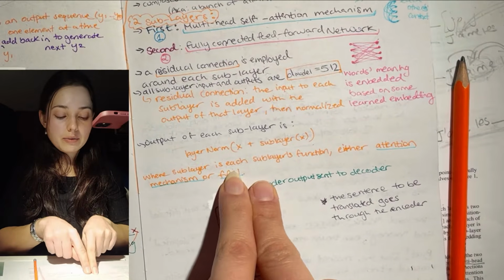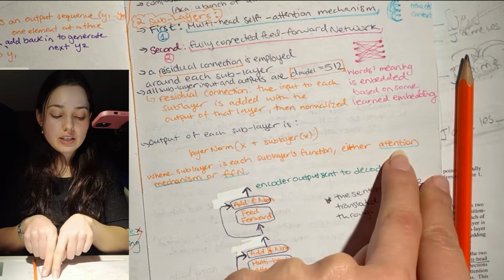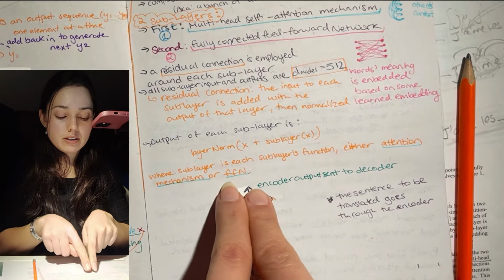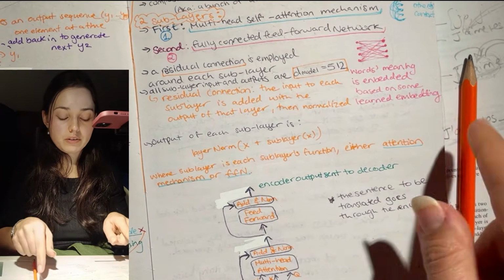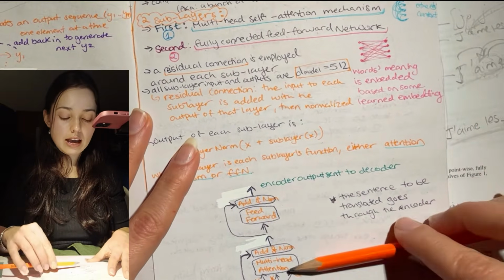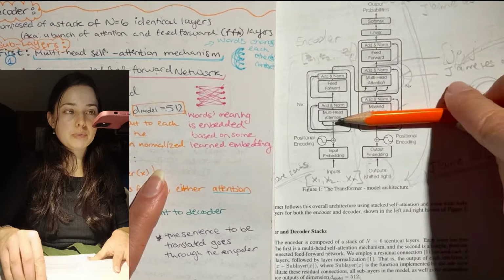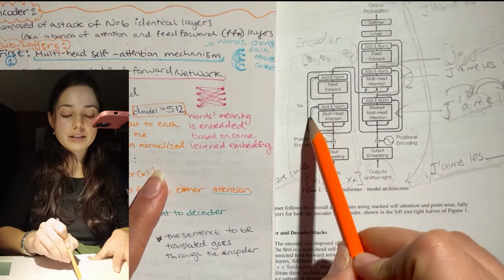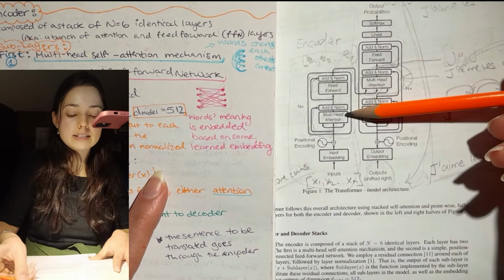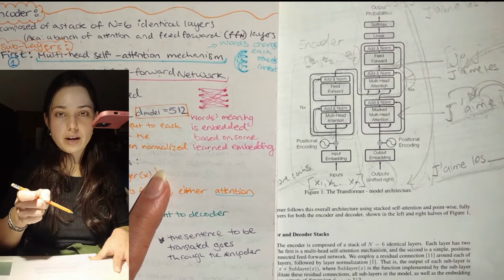Where sublayer is each sublayer's function, either attention mechanism or the FFN, but it's actually both of them. I don't know why I wrote this. So the sublayer is actually all the things that happen within a sublayer. So for the encoder, the things that happen within a sublayer, and again, the sublayer is just this part, it's the self-attention mechanism, and then it's the feed-forward network.